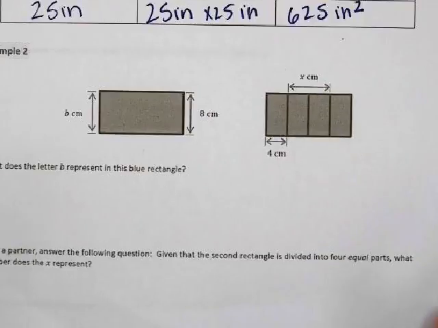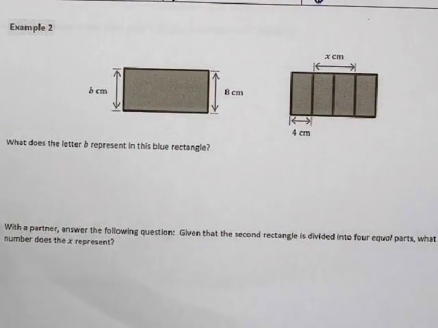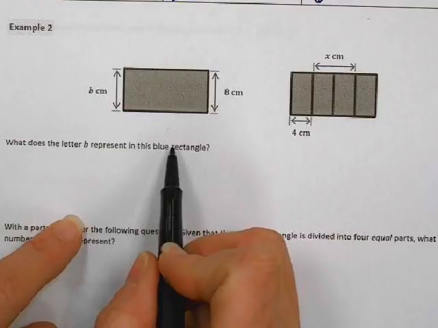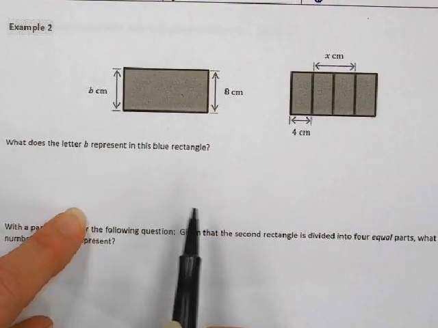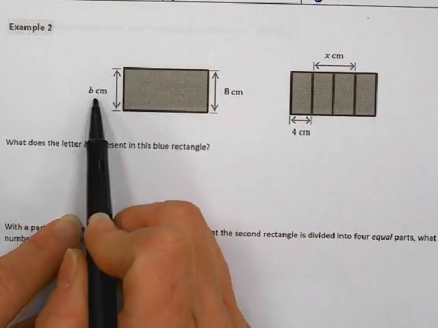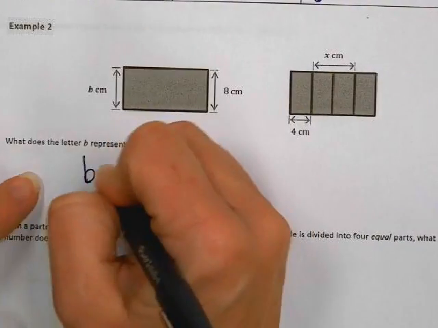Example 2. So notice example 2 now is going to show us a rectangle. And we already talked about what we know about a rectangle is that it has length and width. So it says, what does the letter B represent in this blue rectangle? And this rectangle is blue. So what they're asking is, if this side is 8 centimeters, what would letter B be? Okay, well hopefully you said B equals 8.